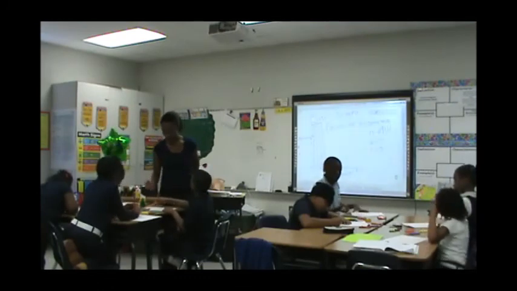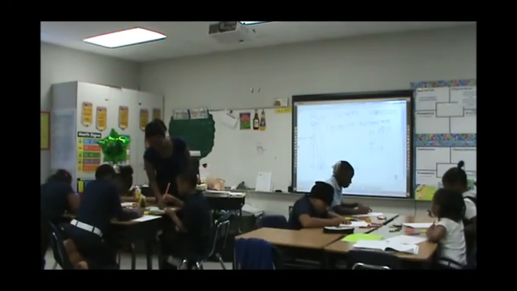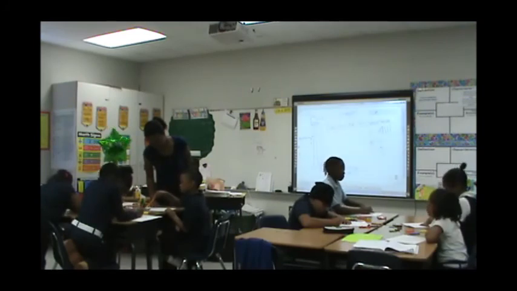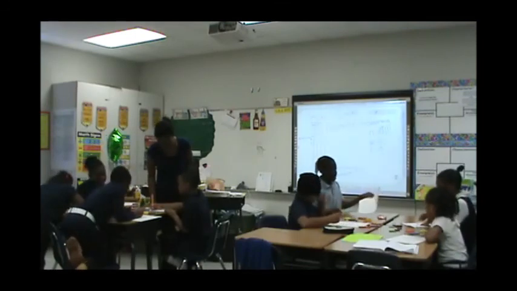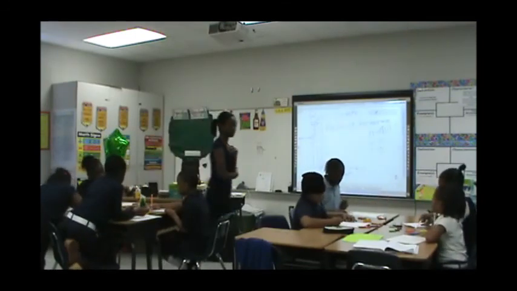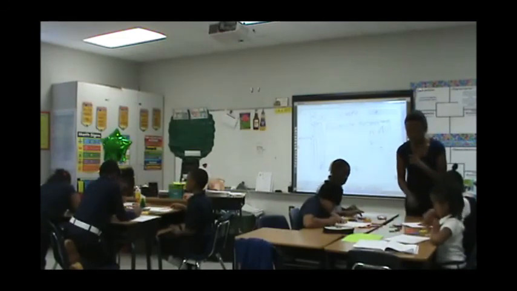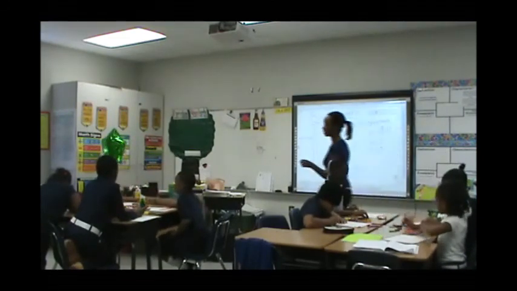Go all the way up to, how many yellows do you have? 1, 2, 3, 4, 5, 6, 7, 8, 9, 10, 11, 13, so you would go up to 13, right? That would be your bar. Now, red.